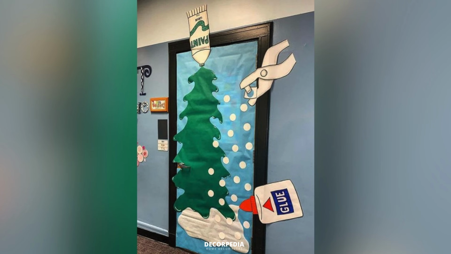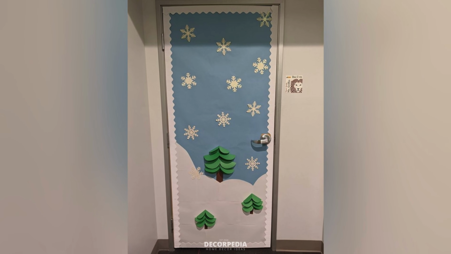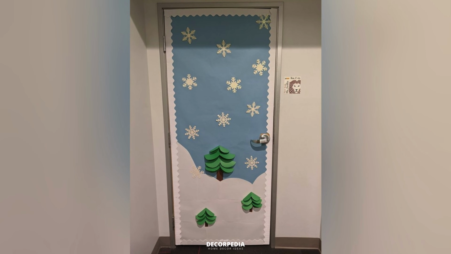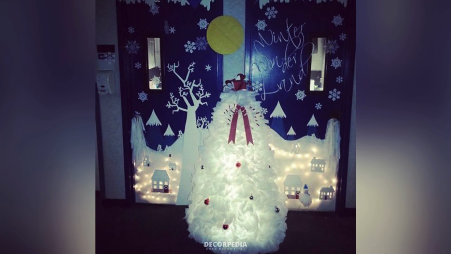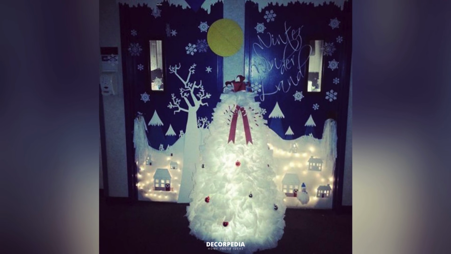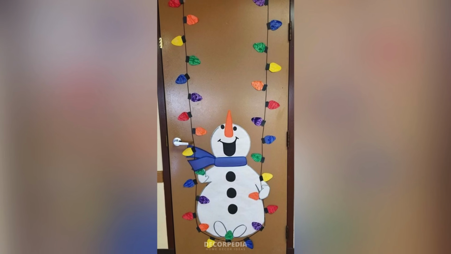How can you make winter doors educational? Why not combine creativity with learning? Here are ways to make your winter-themed door an educational tool. 1. Winter math challenges. Turn your door into a winter puzzle with math problems that reveal a hidden winter message or picture. 2. Seasonal reading corner.